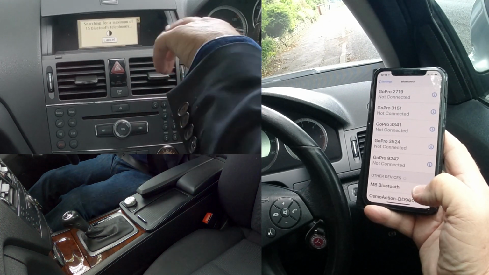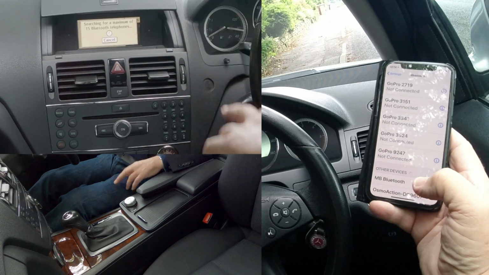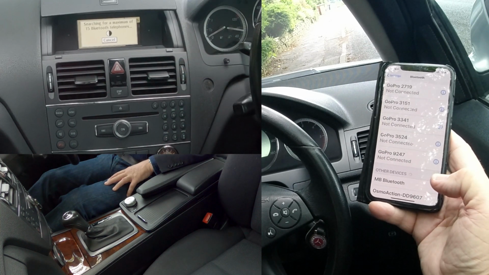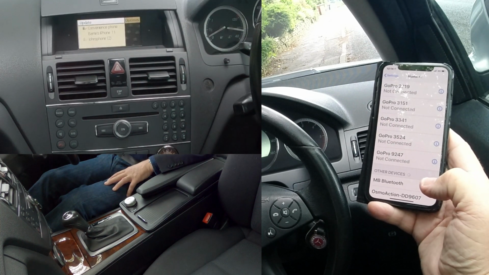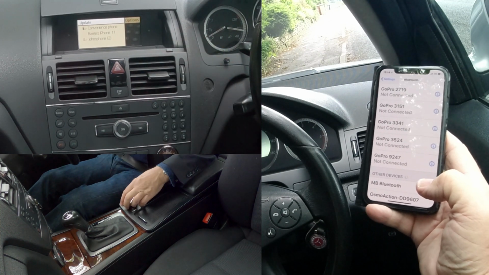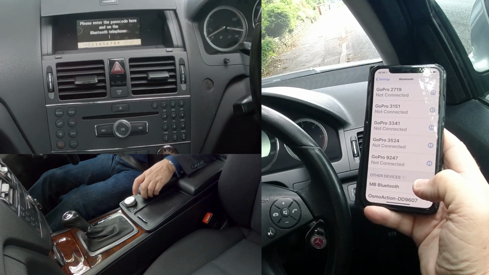searching for a maximum of 15 Bluetooth telephones. And as I say, you've got it here, but we'll just wait for it to show up on the actual audio unit in the car. So there we go. It's got update, convenience phone, Barry's phone. So down to Barry's iPhone, click Barry's iPhone.